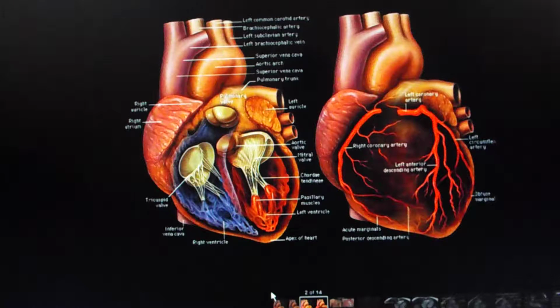The tricuspid valve separates the right atrium and the right ventricle. The pulmonic valve separates the right ventricle from the pulmonary artery. The mitral valve separates the left atrium from the left ventricle. The mitral valve has two cusps, and all the others have three. The aortic valve separates the left ventricle and the ascending aorta, as we can see here.